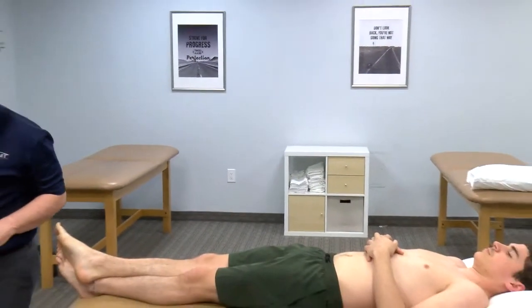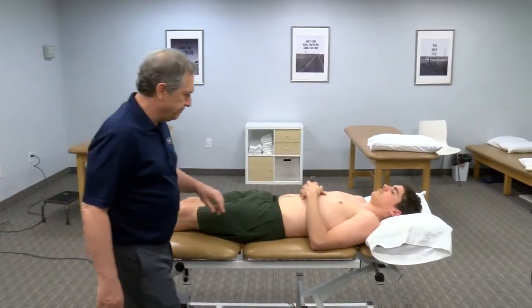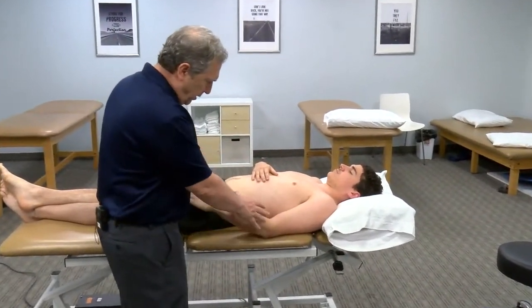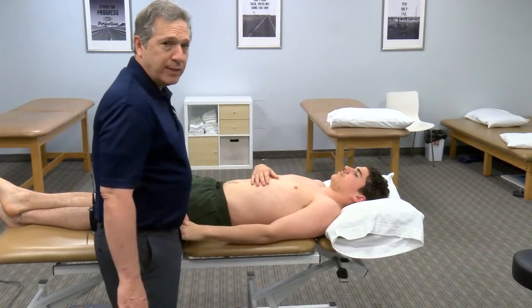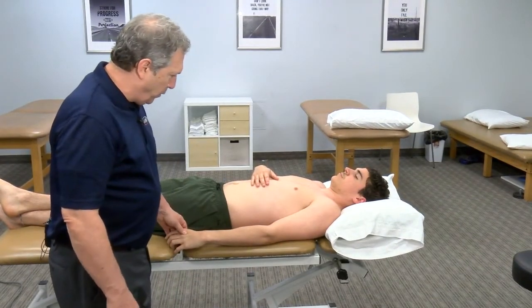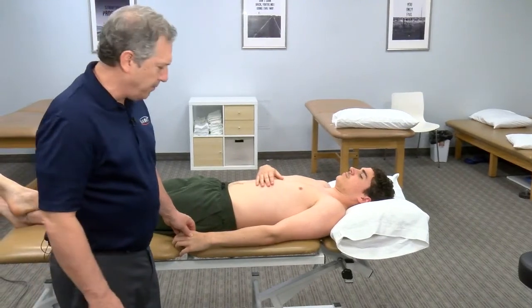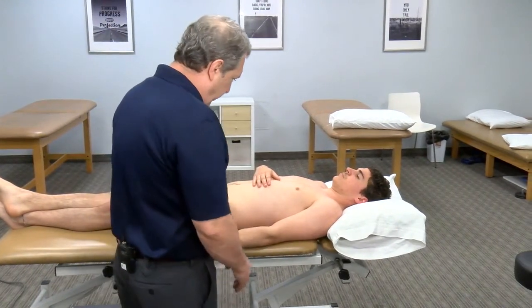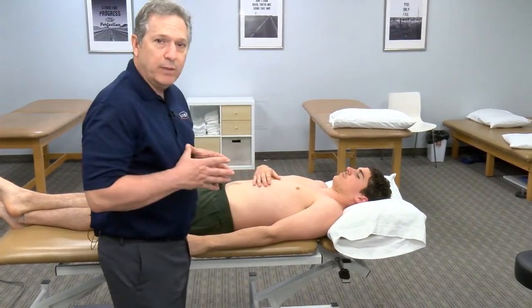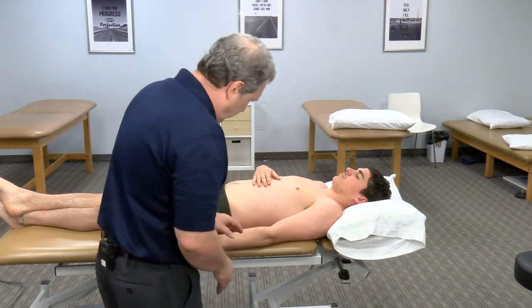One of the ways we assess that is, as I come around to the other side of the table, looking at Luke's elbow, taking a look at the skin. We've already done what's called a peripheral joint examination of the elbow, and we may have had some confusing findings with that. One of the things we can start looking at if we think that the cervical spine could be involved in this is taking a look at skin tone.